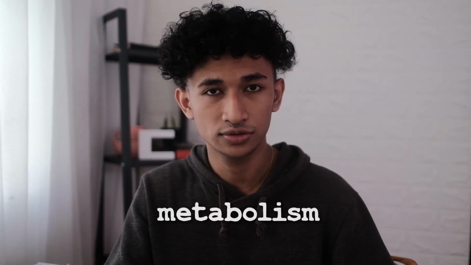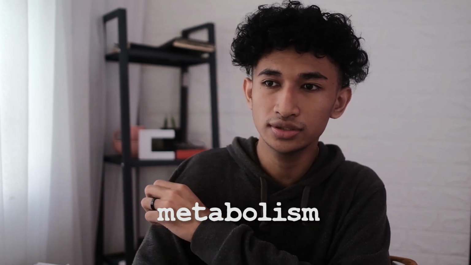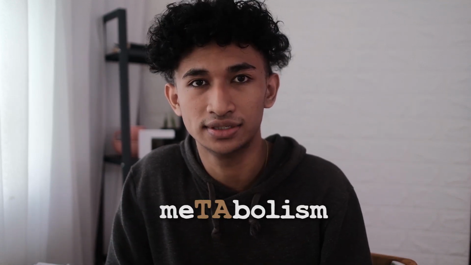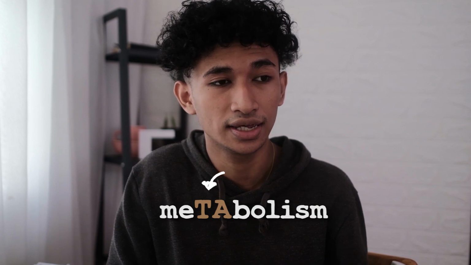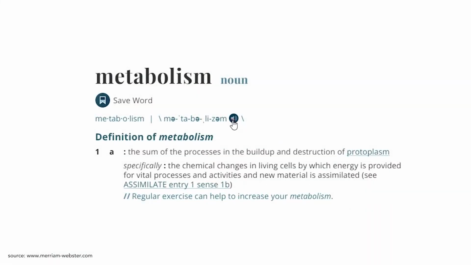Take an example like this word. How would you say this word? So this word is actually pronounced metabolism. The second syllable should be stressed, not the first or the third, but the second. That's what I mean by word stress. I'm sorry if I feel like I'm really exaggerating, but you got to get the point. Metabolism. And as I just said earlier, accents are really different.